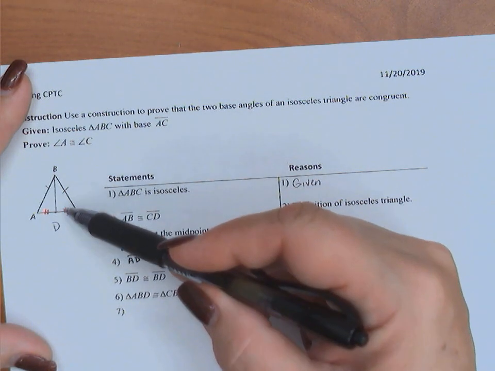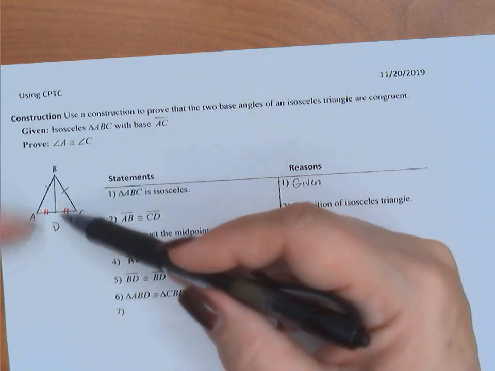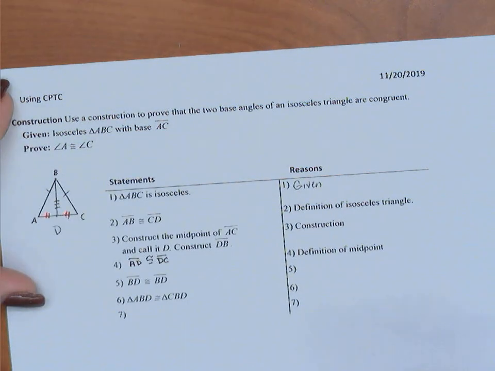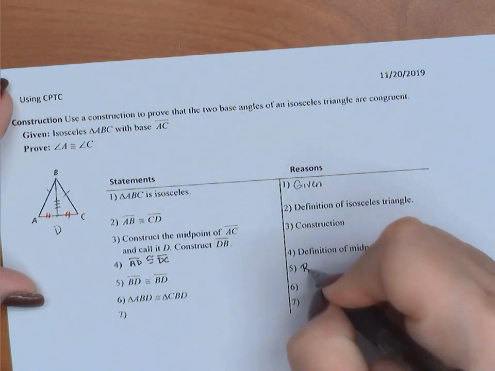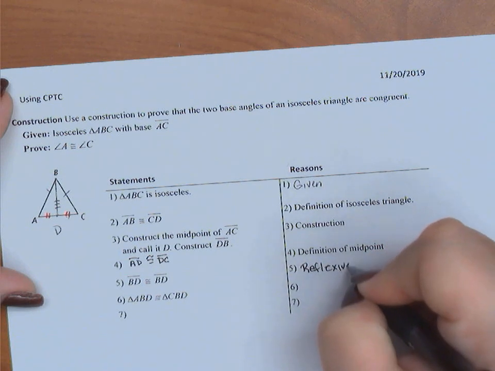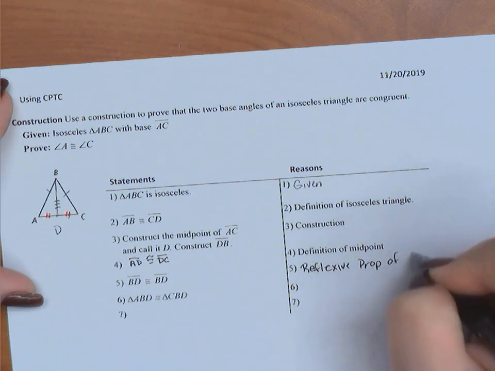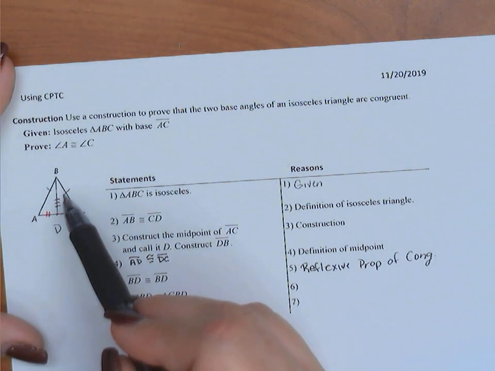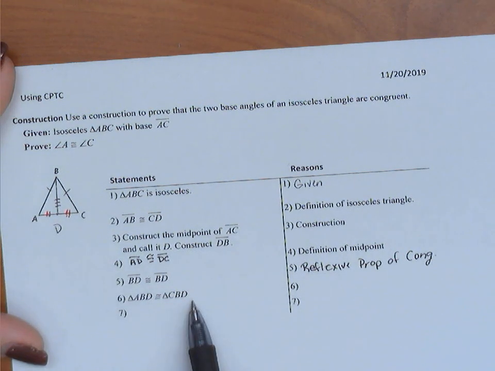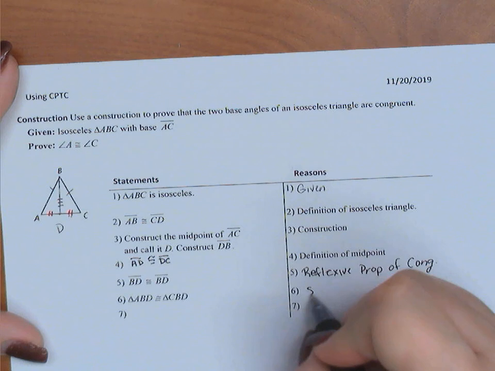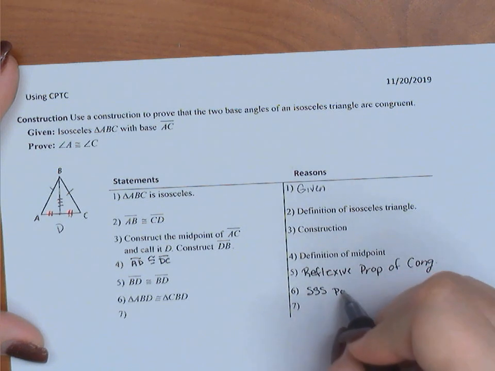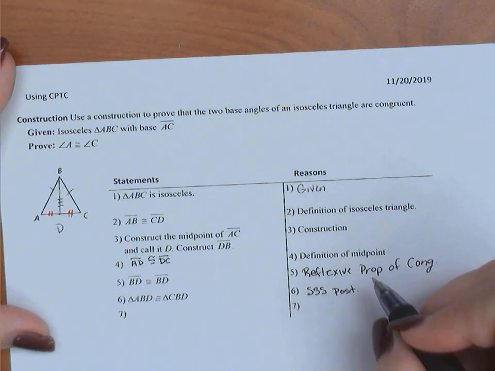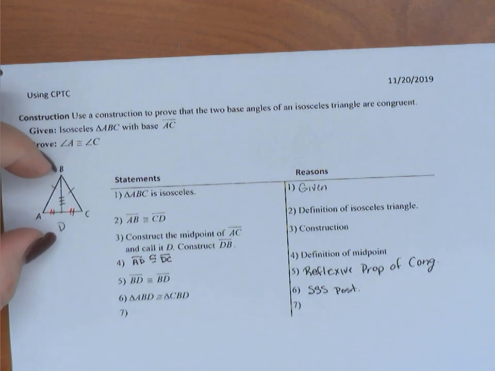So I have a side and another side. BD is congruent to itself because of the reflexive property of congruence. From that, now looking at my picture, I have a side thing going on here, so I can say that my triangles are congruent. Why? Because of the side-side-side postulate, which says that if three sides of one triangle are congruent to three sides of another triangle, then the triangles are congruent. So now I've proved my triangles are congruent.